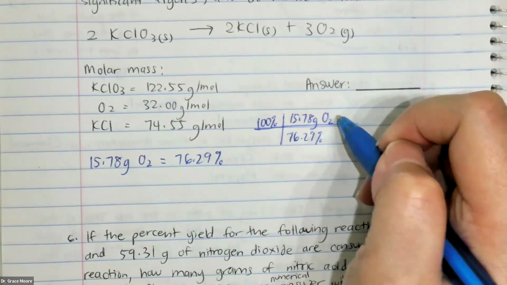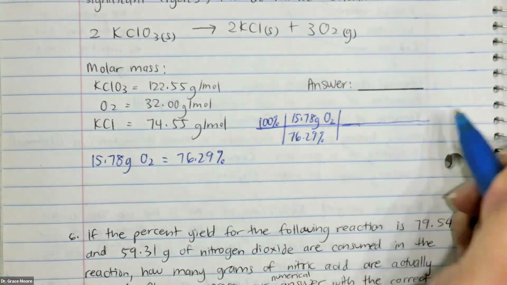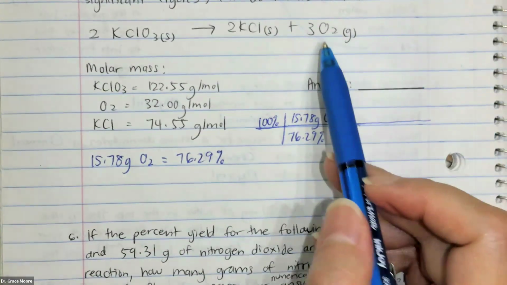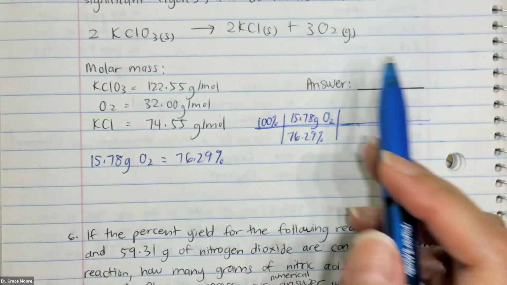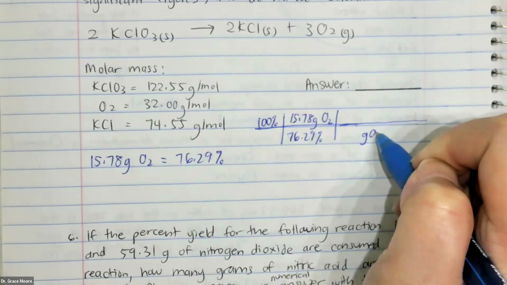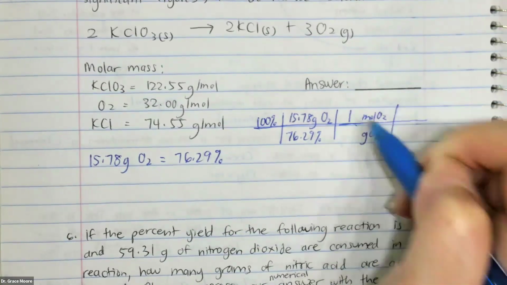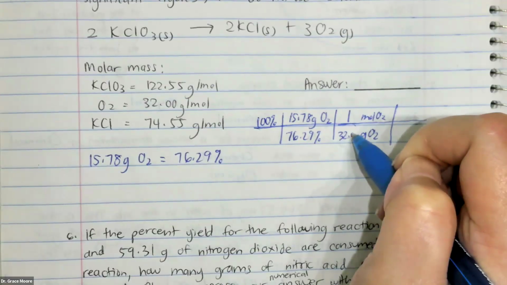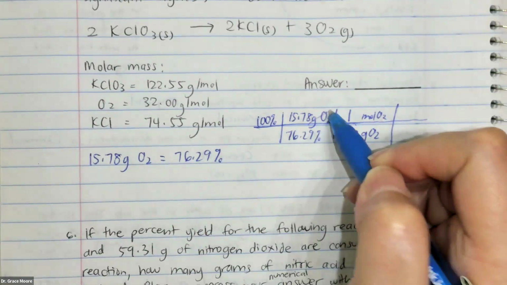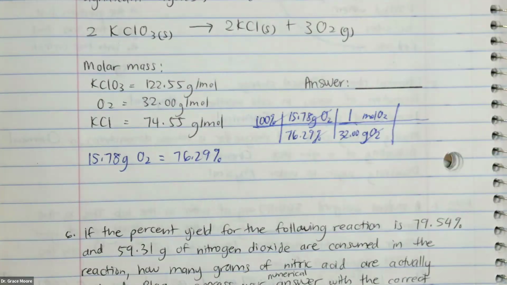So once I get the grams of O2, that's 100%, I'm going to have to convert it to moles of O2 first so I can get to mole-to-mole ratio. To get to moles, that means I have grams. I want to cancel out the grams of O2 and want to get to moles of O2. So that means I'll put 1 mole is 32.00 grams. So then I cancel off. And now I have my answer in moles of oxygen.